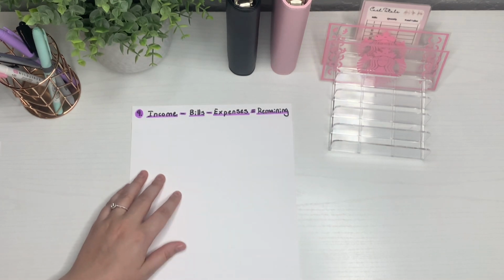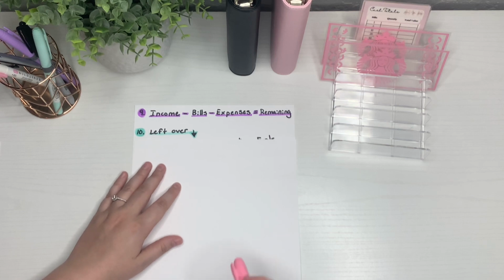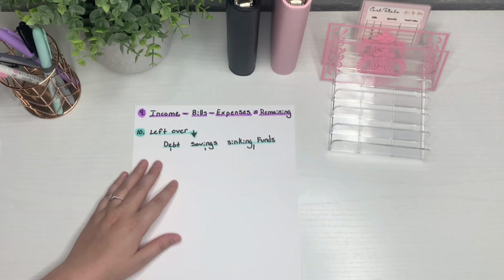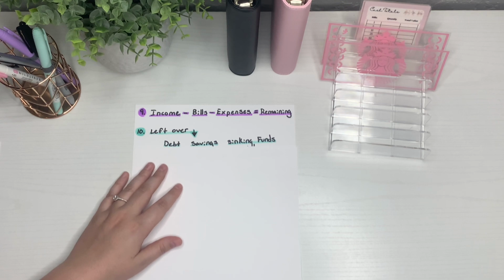step 10. Step 10 is your leftover, your remaining amount, okay? You're gonna take this and you're gonna divide it into 3 sections.